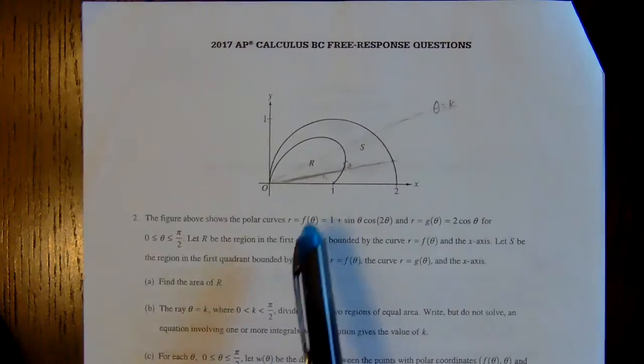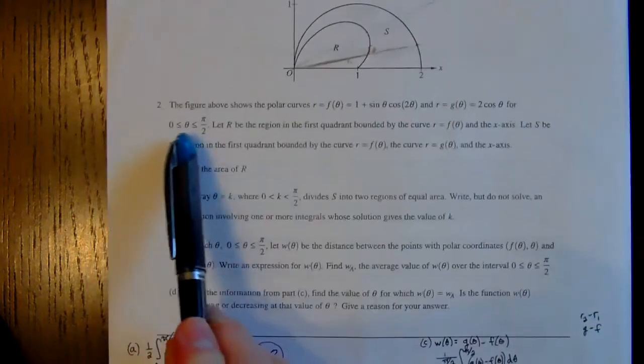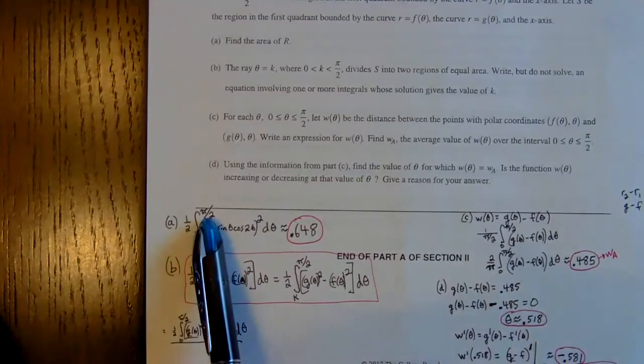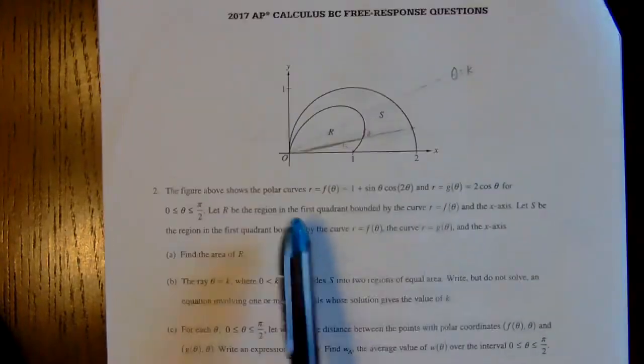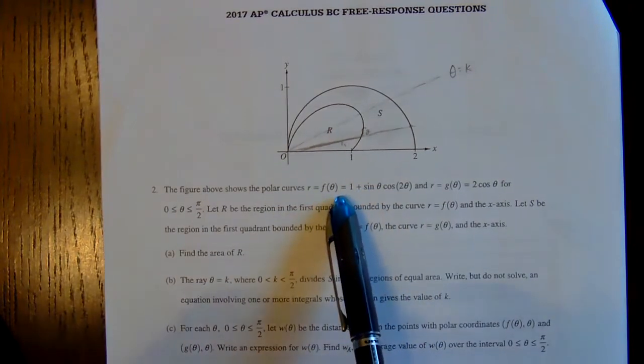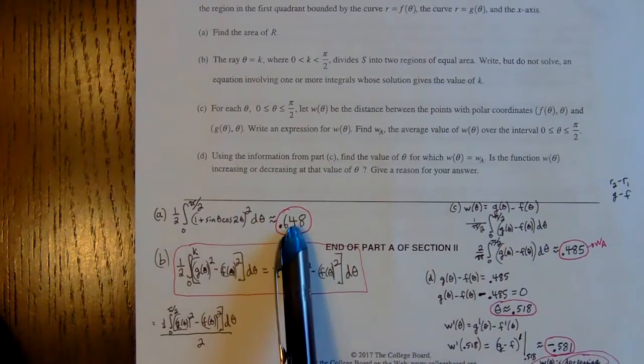But part A just says find the area of R. So on the polar area, it's that 1/2 times the integral of R squared formula. And it tells you you're going in between 0 and pi over 2 right there. So just go 1/2 between 0 and pi over 2 and the integral. And then the R1 is the f of theta. That's your 1 plus sine cosine 2 theta squared. So then you just math 9 that thing, make sure you can get that number.